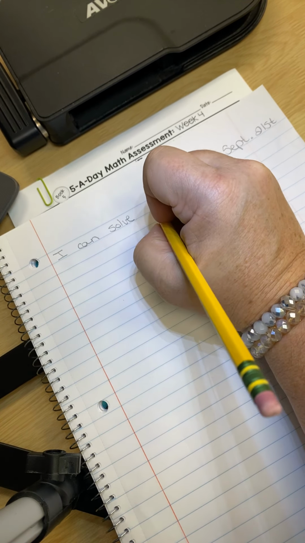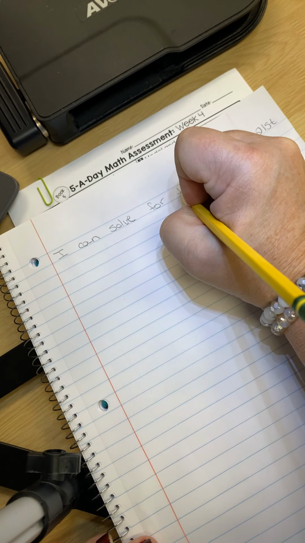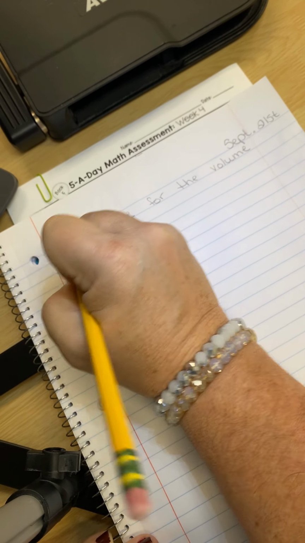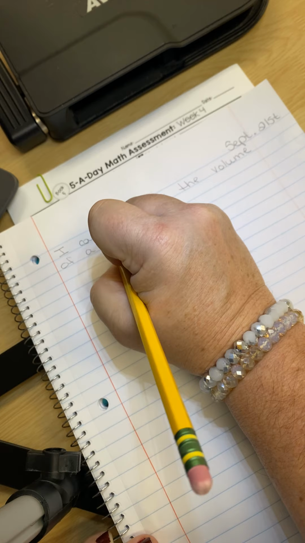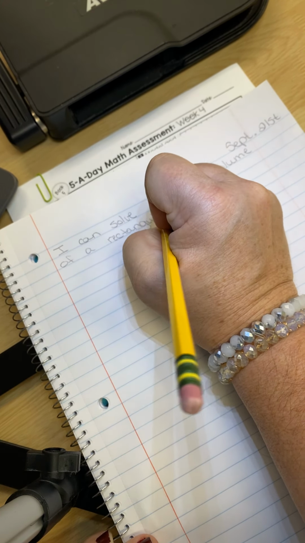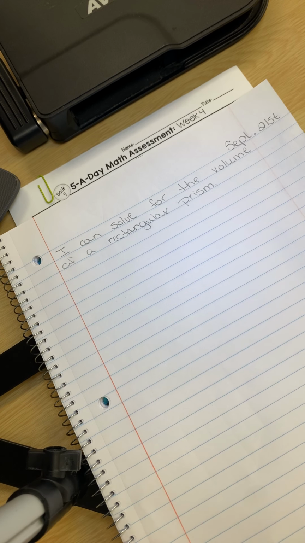I can solve for the volume of a rectangular prism. So that's what we're looking for. We're looking for the volume of a rectangular prism. All right.